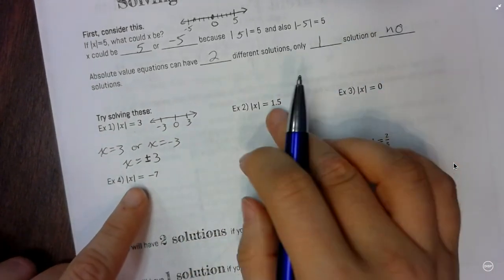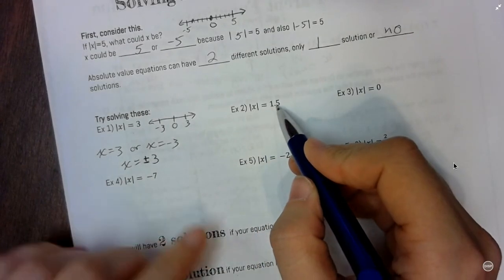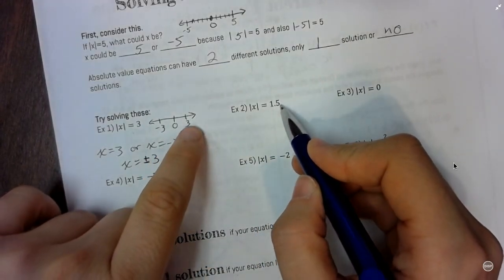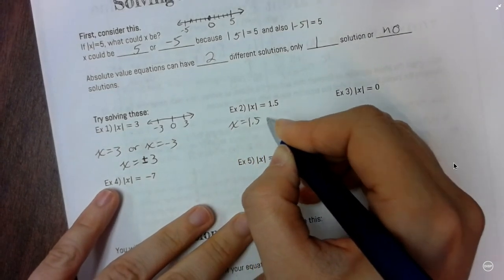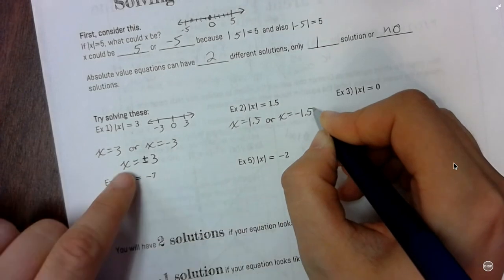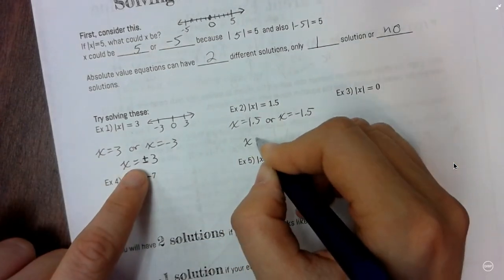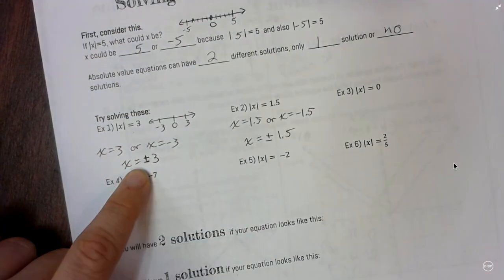So this one had two solutions. What about this one? Well, if my distance from 0 is 1.5, I could again have positive 1.5 or negative 1.5. So x equals 1.5 or x equals negative 1.5. And again, you might see it written like this. x equals plus minus 1.5.